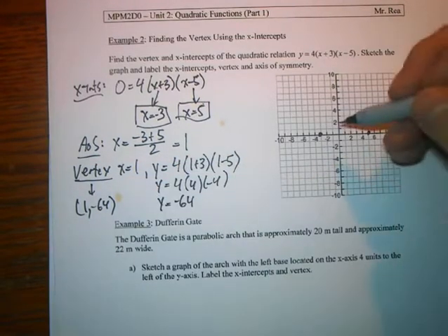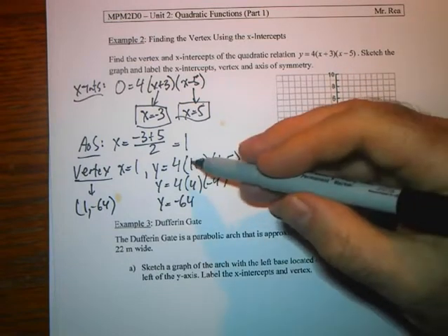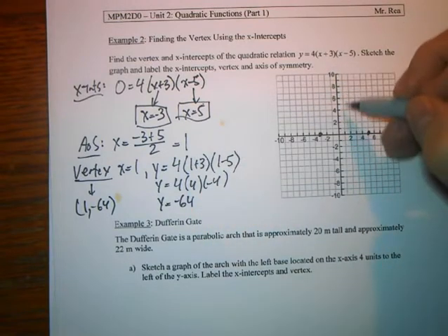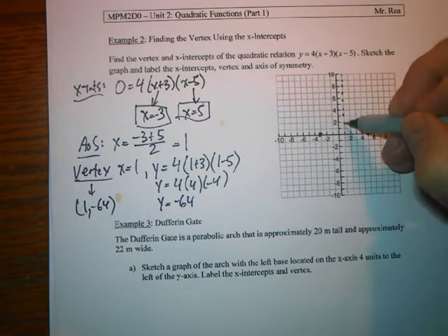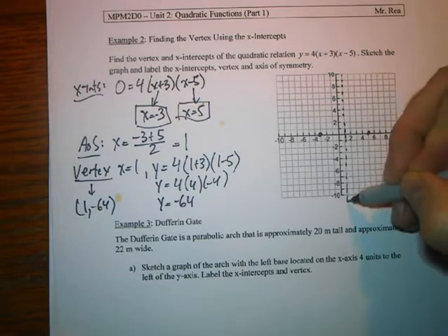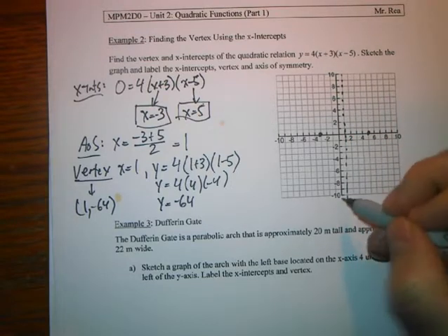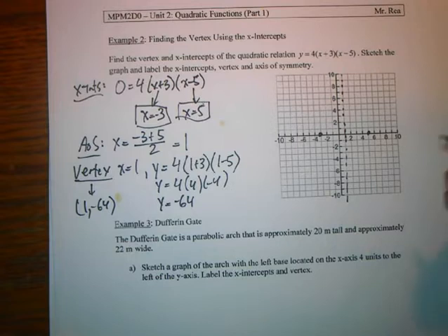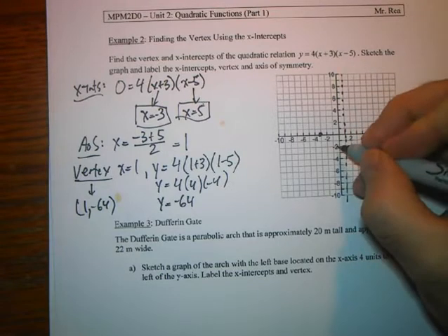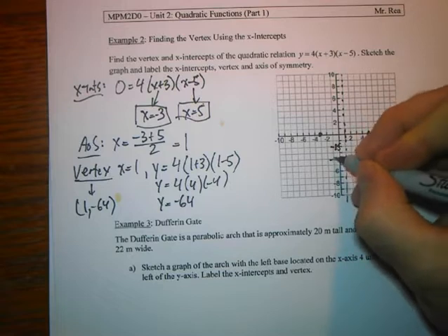And so let's go back. We can pencil in our axis of symmetry. It's somewhere along x equals 1. And we now know it's negative 64, which is well off our graph. So let's go by 15s here so it can fit on.